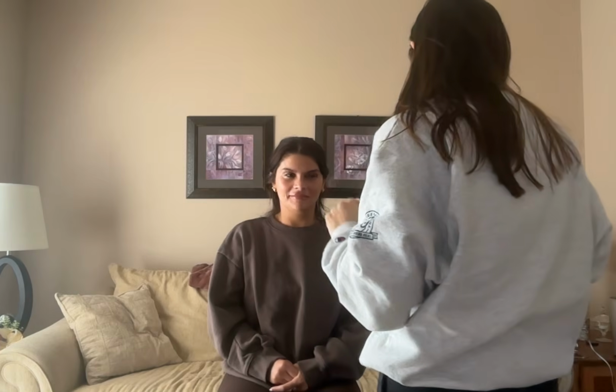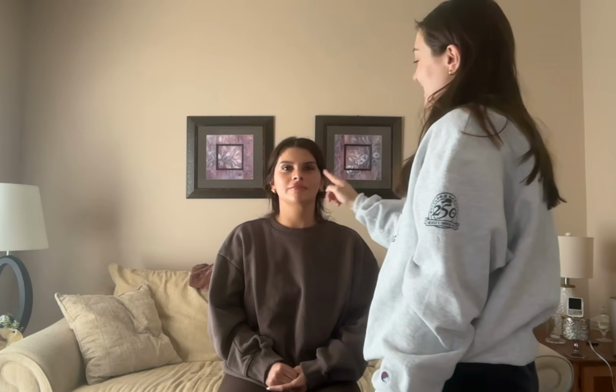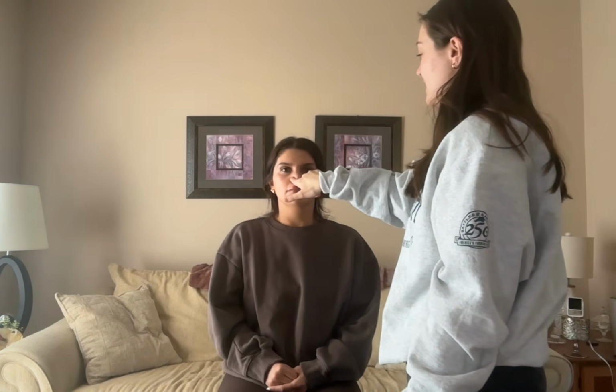All right, and then moving on to, actually for your nose, I skipped a step. We're going to check the patency of your nose. So I'll just have you sniff, and then sniff.